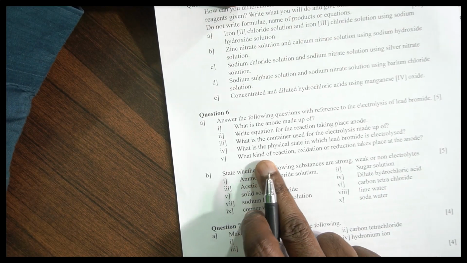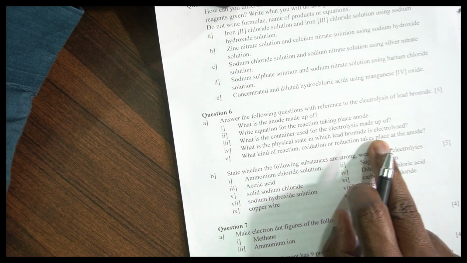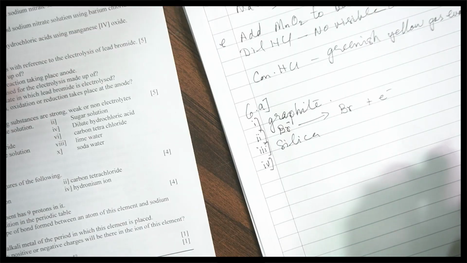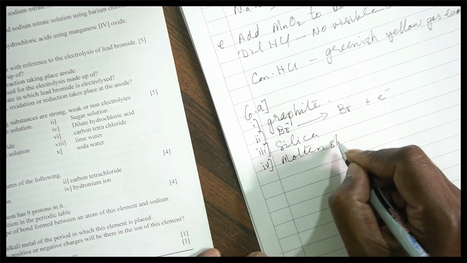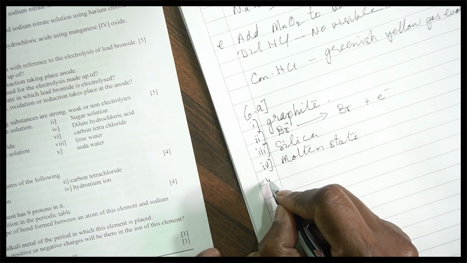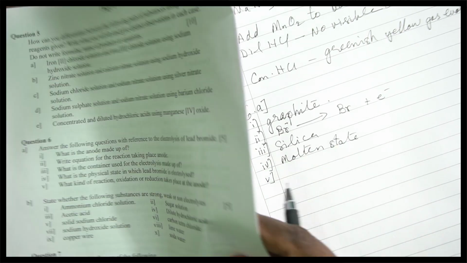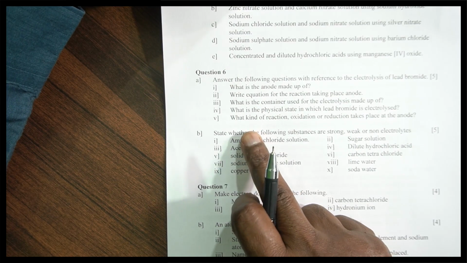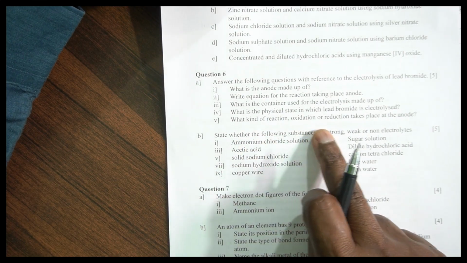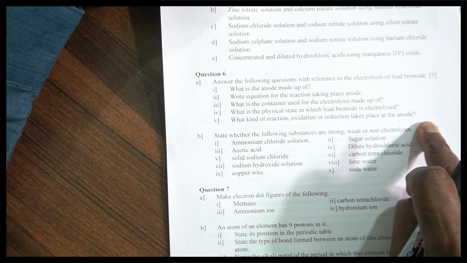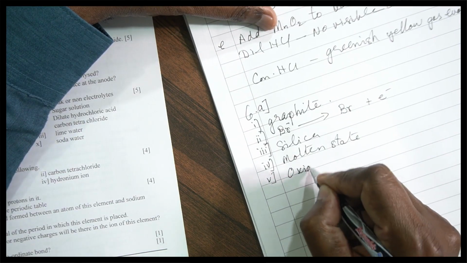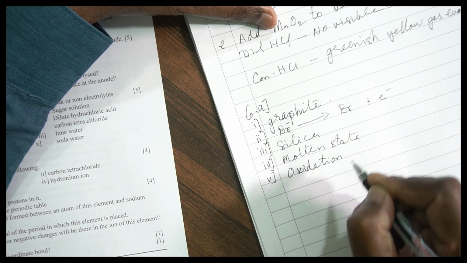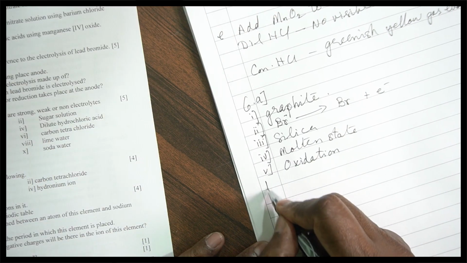Then we have the fourth part. What is the physical state in which lead bromide is electrolyzed? It is molten. Molten state. Okay, this already came in part 1. Then we have the next part. What kind of reaction, oxidation or reduction, takes place at anode? When it is anode, it is always oxidation. Please remember that. Anode means oxidation, cathode means reduction. Now part A is done.